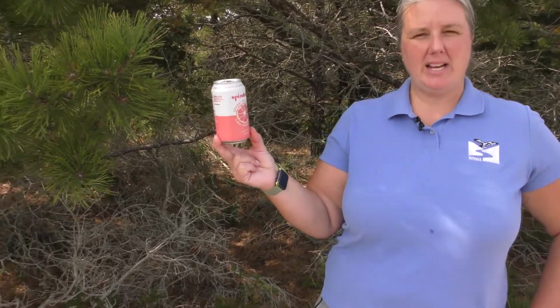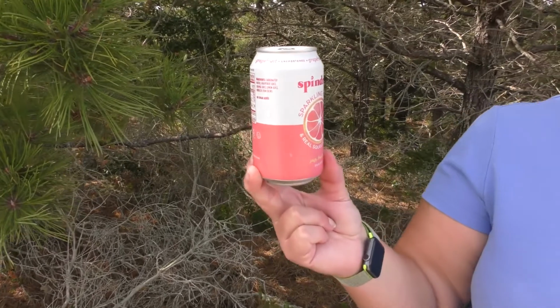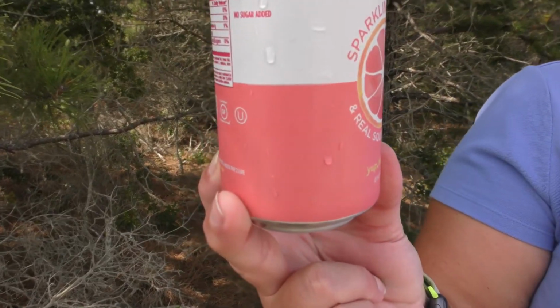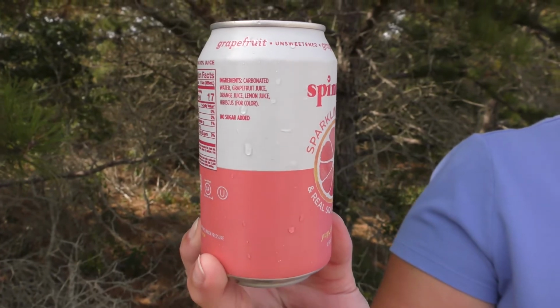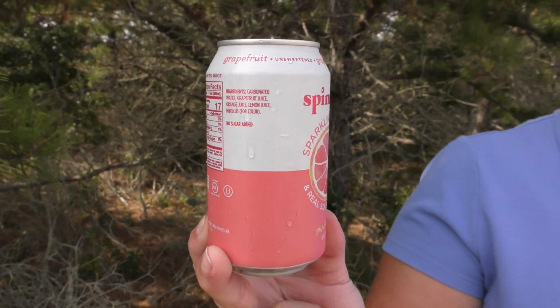So a cool trick to try to make condensation happen where you are at home or at school is to take something cold and bring it into the outside air, and that water vapor that's all around us in the air hits the cold can and actually makes that condensation on the outside of the can.